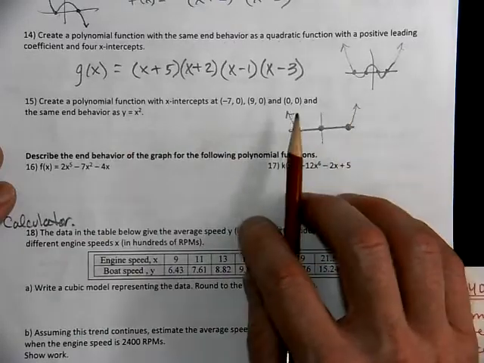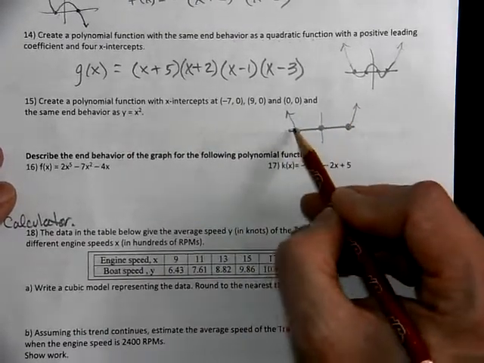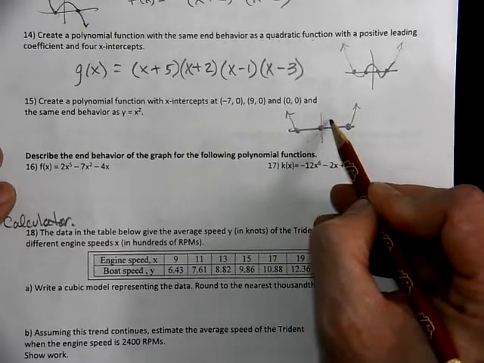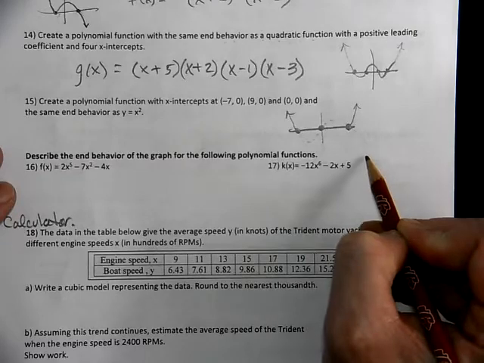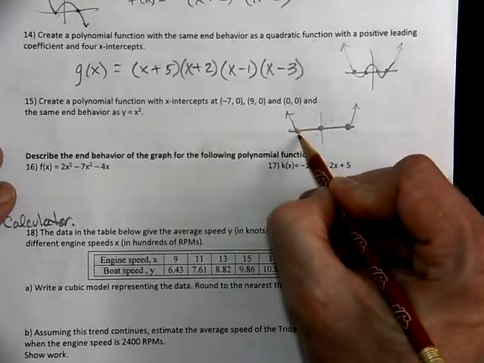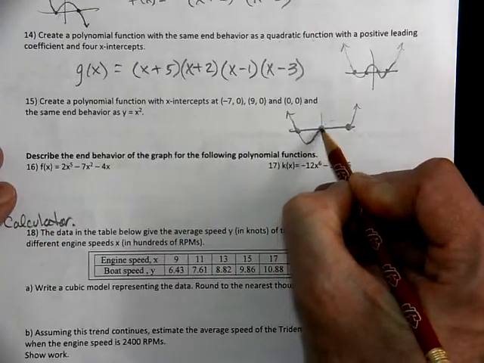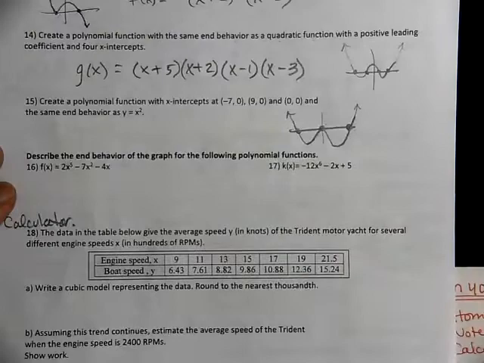So that means they both have to be going up. Now this only has 3 zeros. If we just floated through here, it would fall to the right. So it's got to bounce at one of these spots. You can bounce anywhere you want it to bounce. So I'm going to bounce it here. Makes a W.